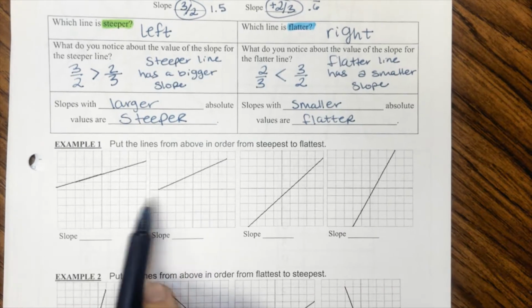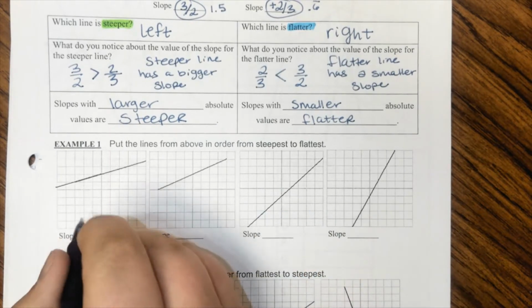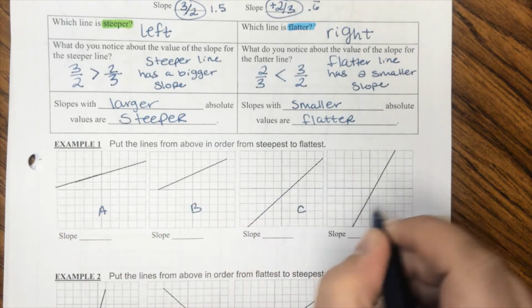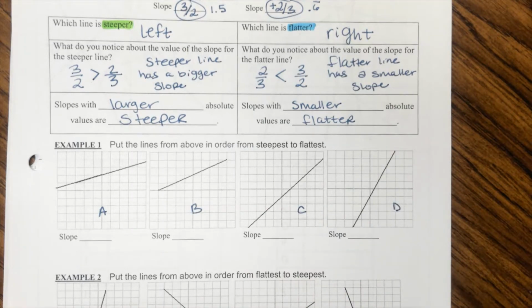Okay. You can go ahead and pause this video and find the slope of all four of these lines. I'm going to label these lines A, B, C, and D. So go ahead and pause this video and find the slope of all of these lines, please.